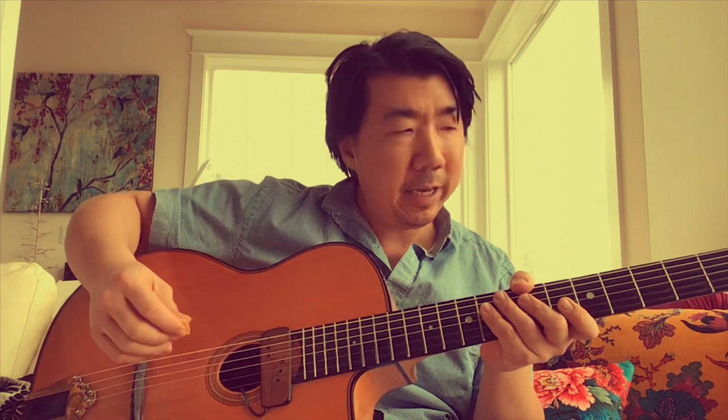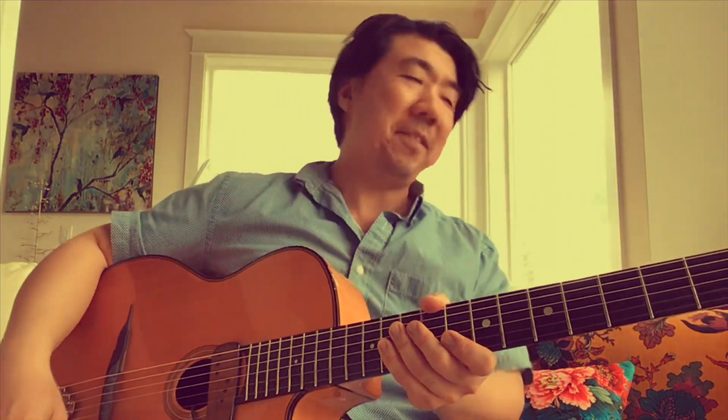In that case, I was also doing this gypsy sweep picking type of lick, very Django inspired, this pattern. You hopefully have worked on that already. If not, I'll do a separate quick lick video just on some cool sweeps like that.